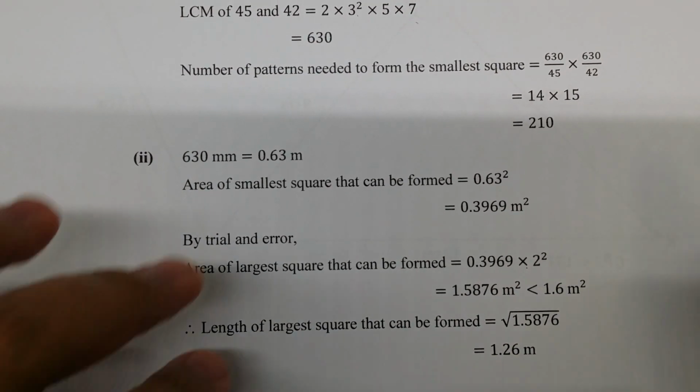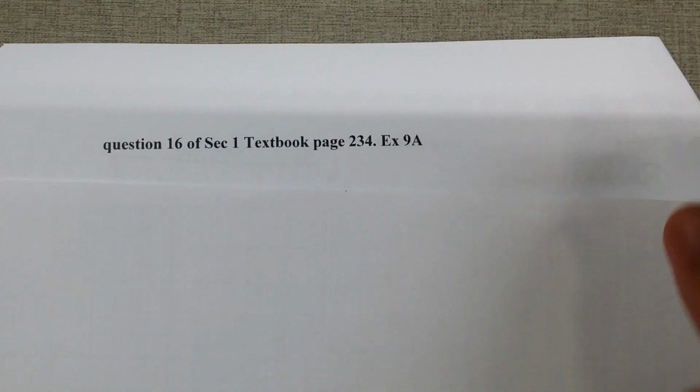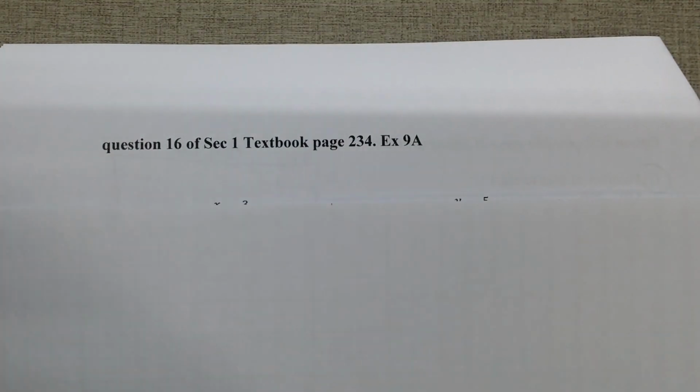Okay, next question that your classmate asked. Question 16. You have to move slightly faster. Question 16 of the textbook, page 234. Otherwise the video will be cut off. I'm running out of memory.